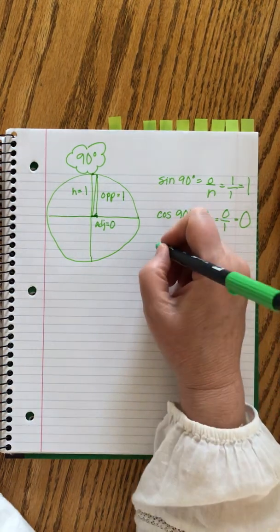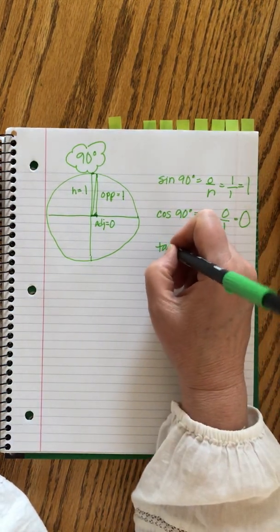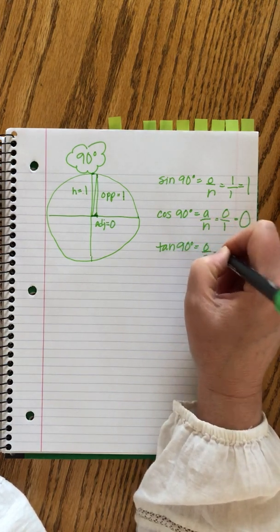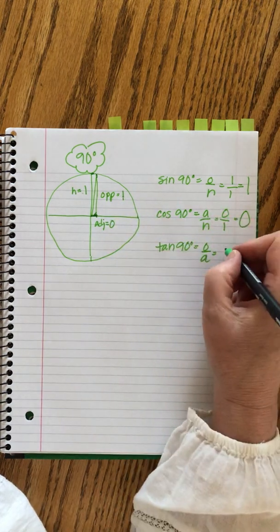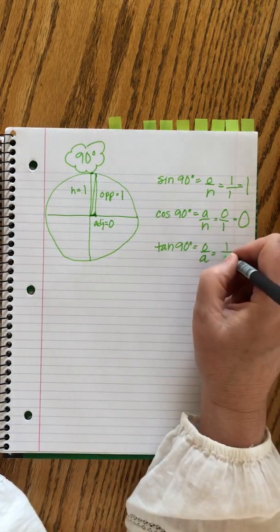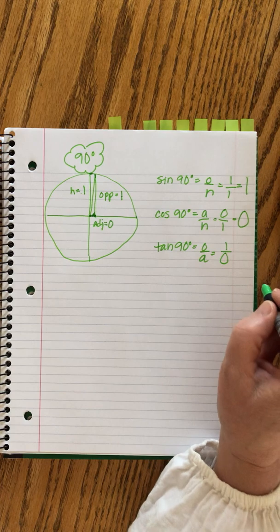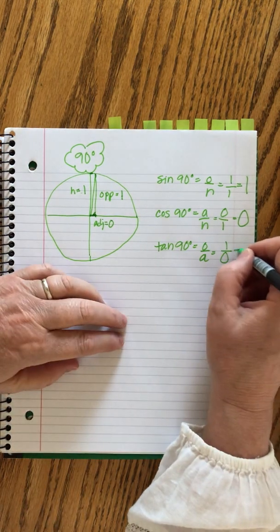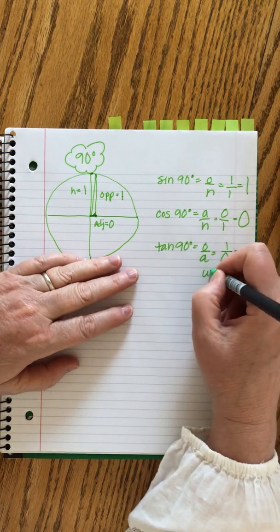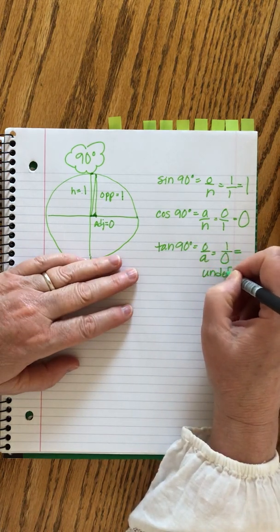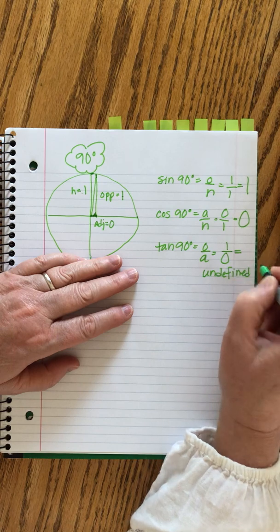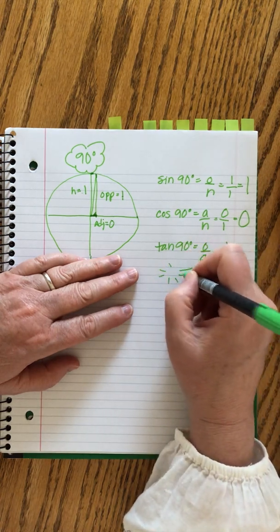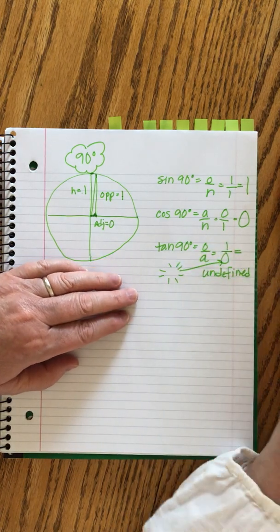Let's try the tangent of 90 degrees. That's TOA. Opposite is 1. Adjacent is 0. Uh-oh, there goes the kingdom. That can't happen. So what we say is that the tangent of 90 degrees is undefined. Right? Because that is trouble.